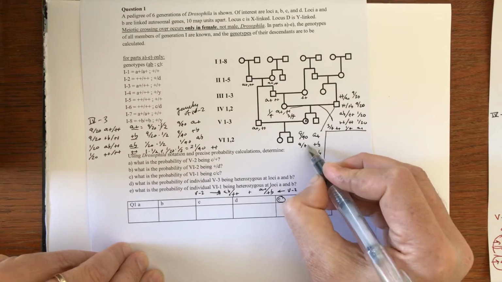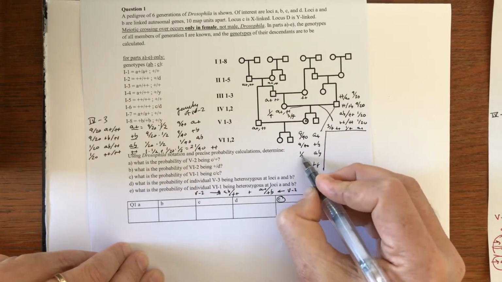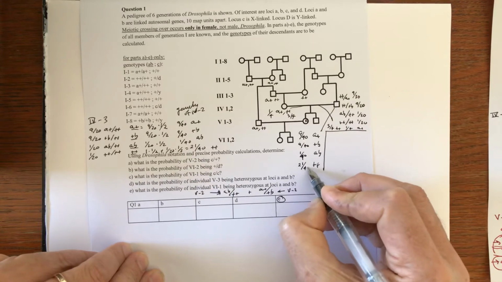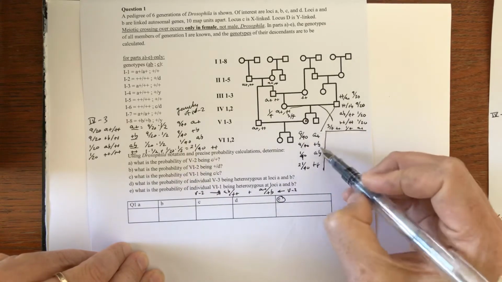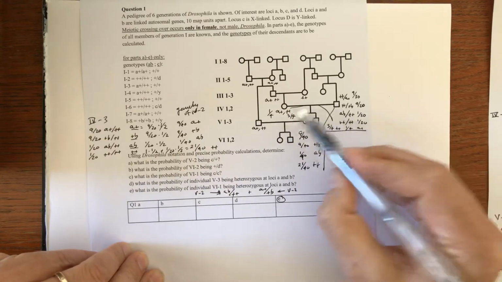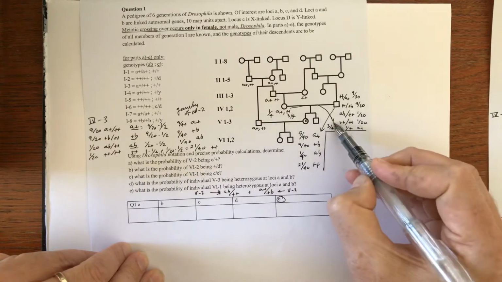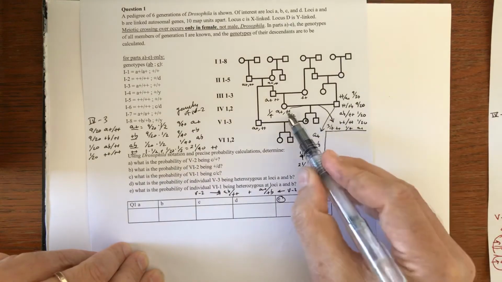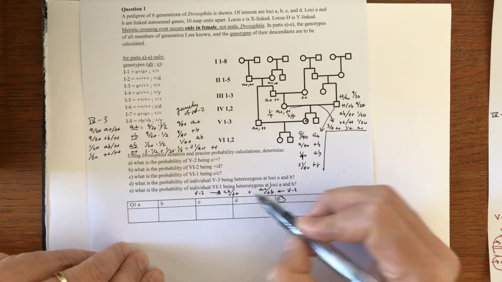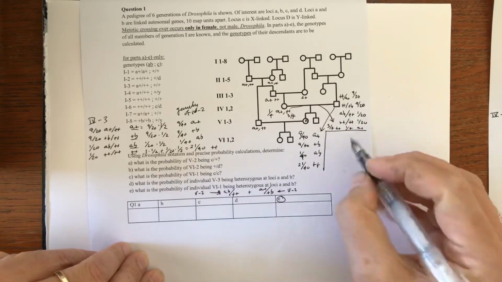9/40, 9/40, 1/40, and 21/40. Okay, so these are coming from him, and these are coming from her, no recombination. So we have gametes of these two. We're determining possible genotypes of her in order to know what gamete production, what proportion she makes of these two gametes we need from her.